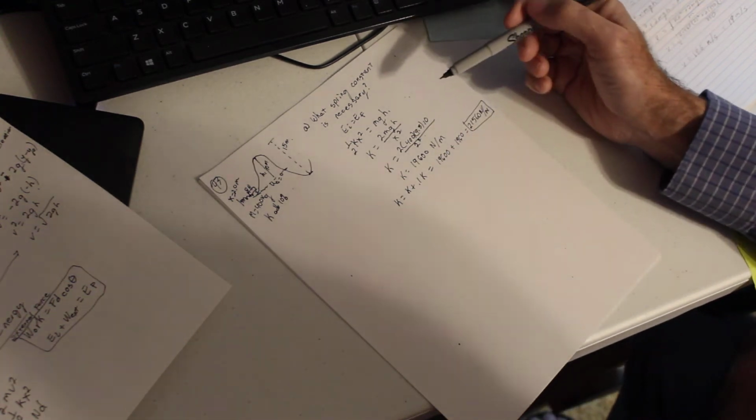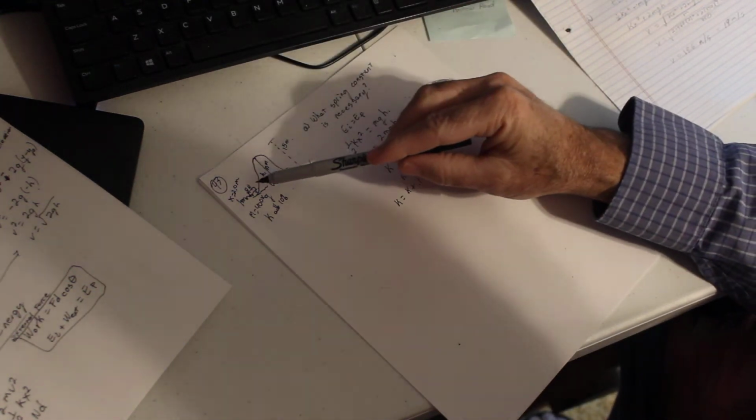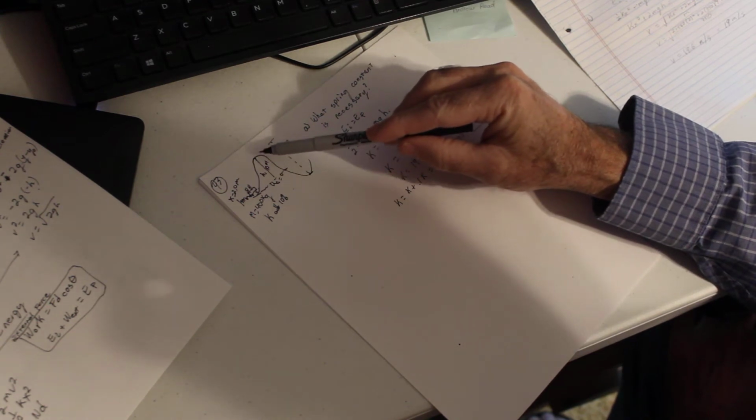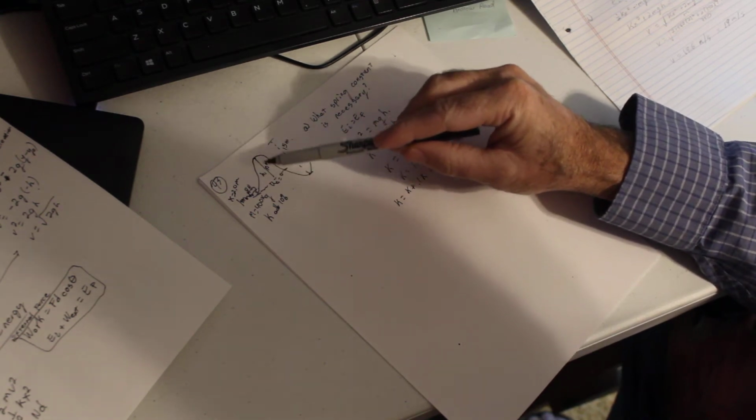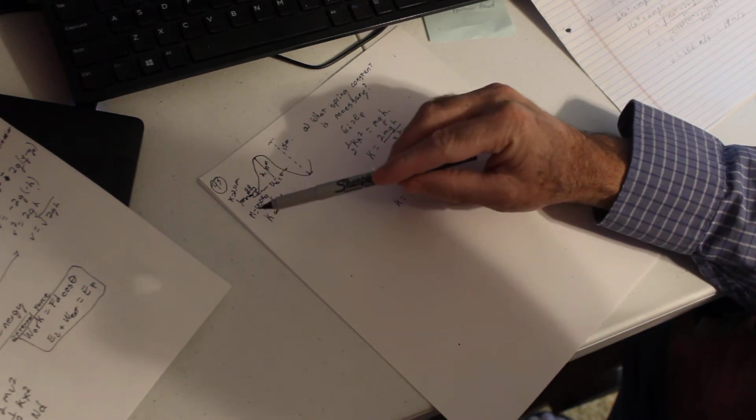By adding that 10%, then we guarantee that every single time you launch it, it will make it over the top with a little bit of speed. There's going to be extra energy there. We don't want a car to go up and then fall back down.